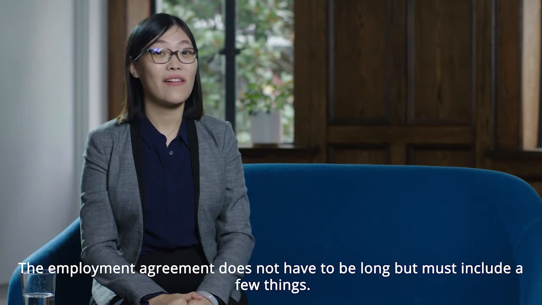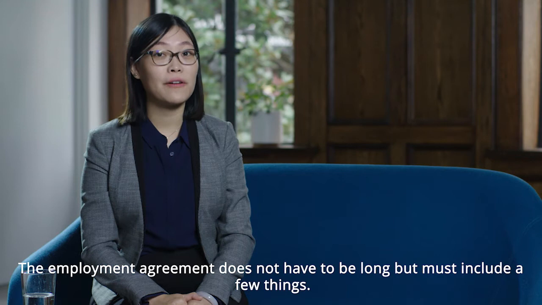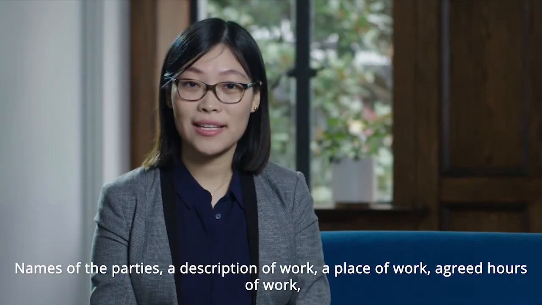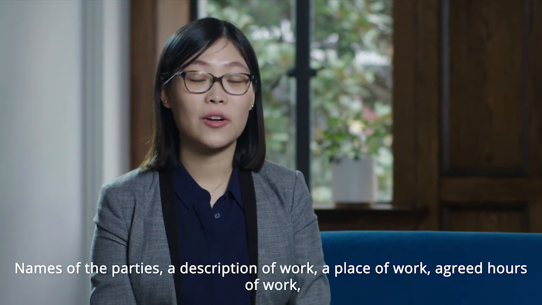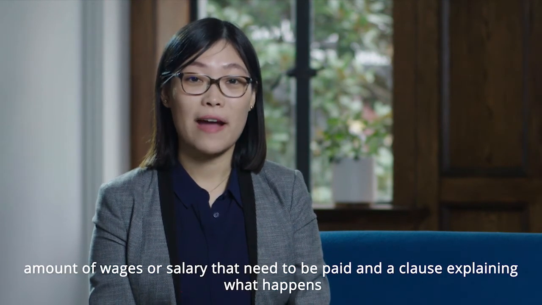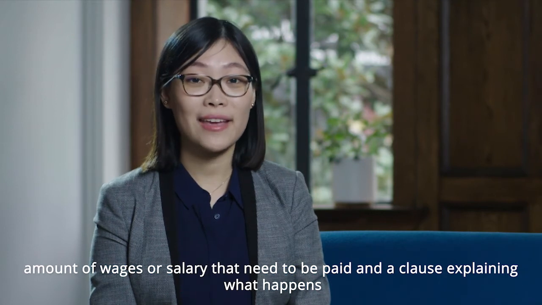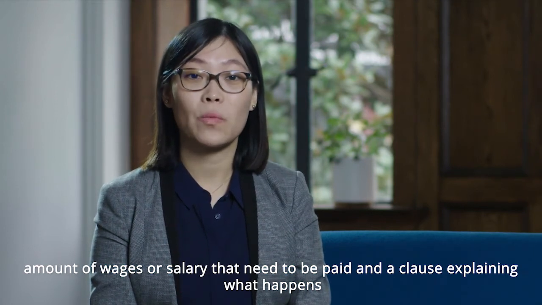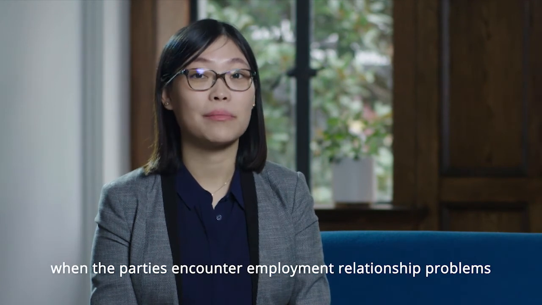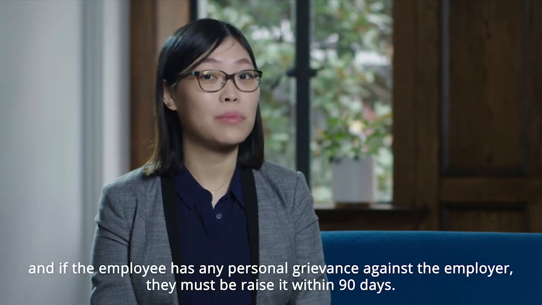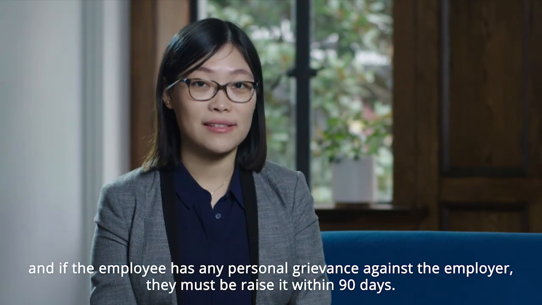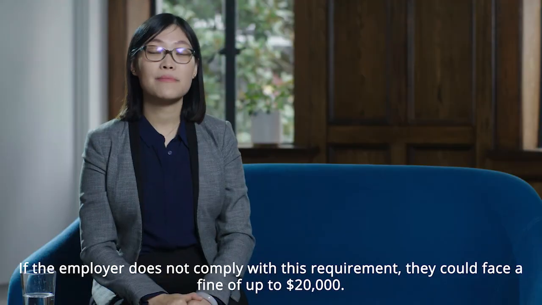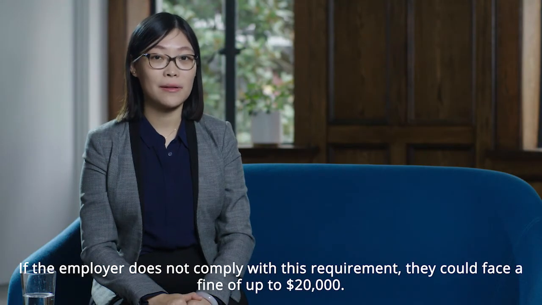The employment agreement does not have to be long, but must include a few things: names of the parties, a description of work, a place of work, agreed hours of work, the amount of wages or salary to be paid, and a clause explaining what happens when the parties encounter an employment relationship problem. If the employee has any personal grievance against the employer, they must raise it within 90 days. If the employer does not comply with this requirement, they could face a fine of up to $20,000.